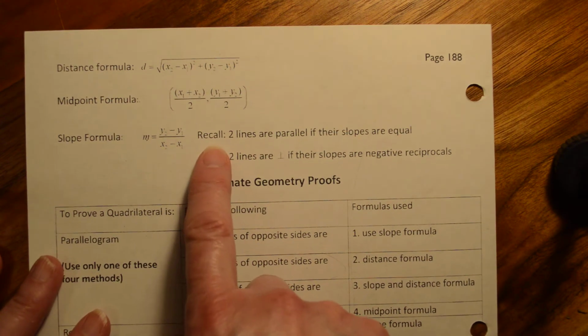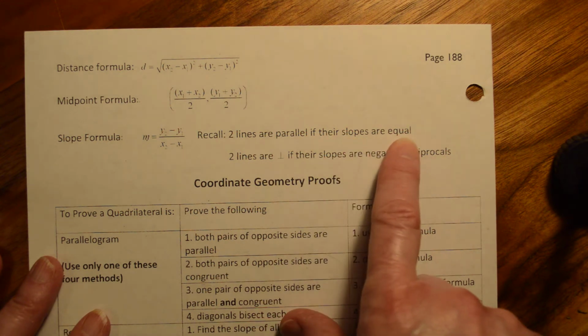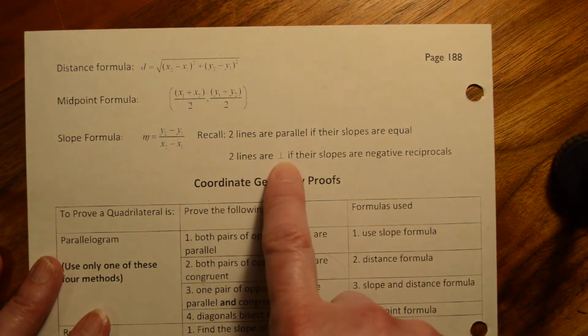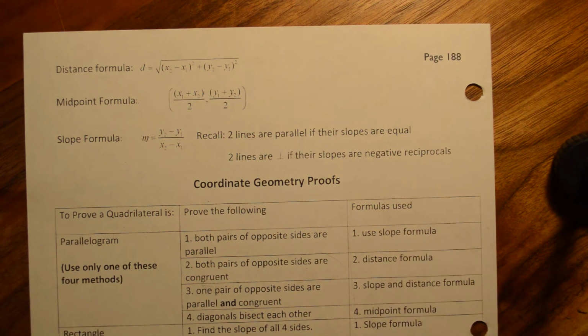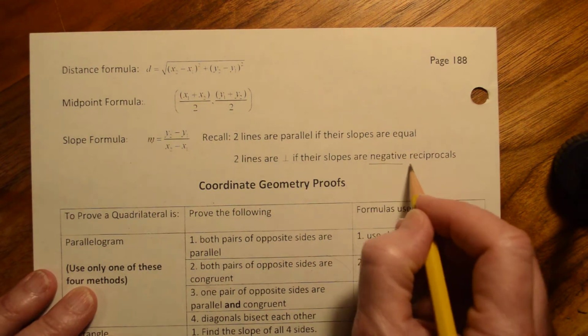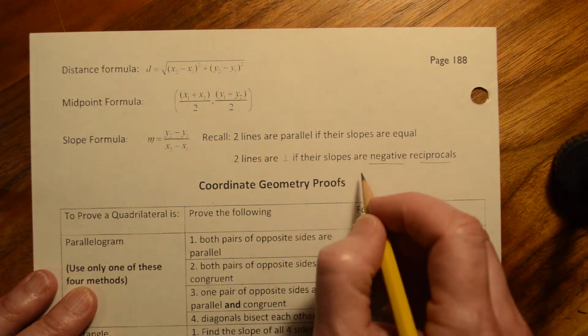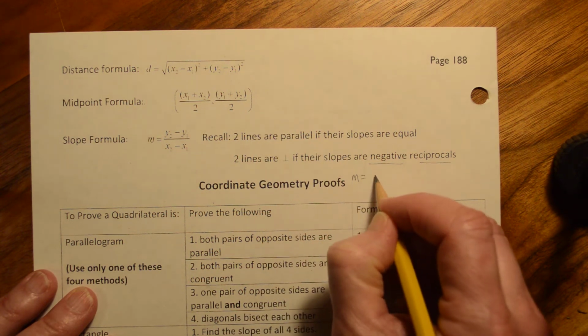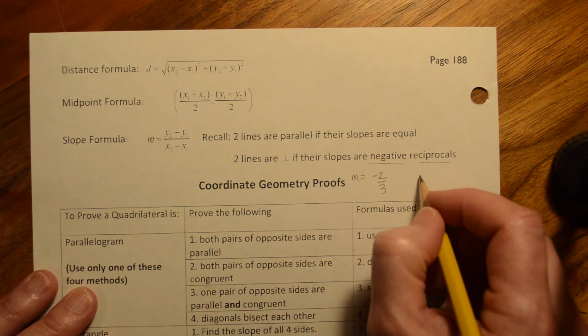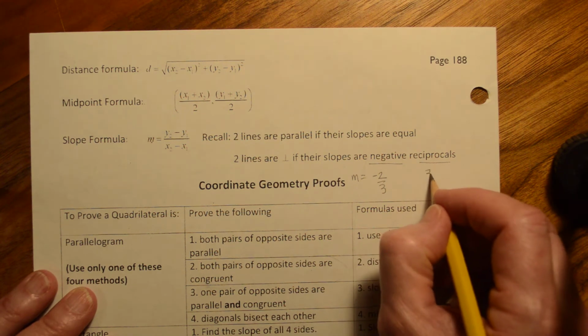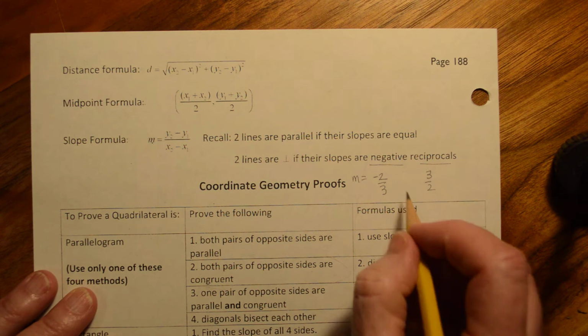And I have a little note here for you. Two lines are parallel if their slopes are equal, and two lines are perpendicular if their slopes are negative reciprocals, right? Negative reciprocals. And what you need to know about that is if I give you a slope, let's say that something has a slope of negative 2/3, then if something has a slope of positive 3/2, all right?